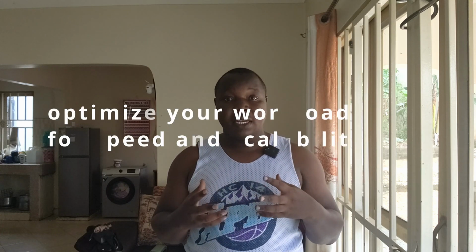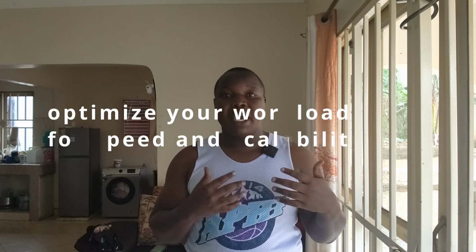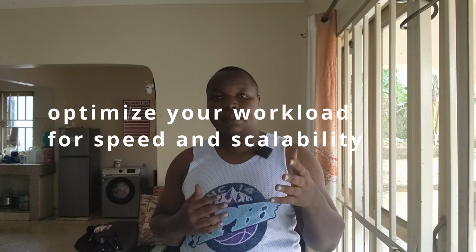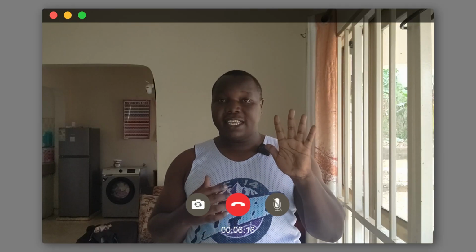And the key takeaway for this pillar is optimize your workloads for speed and scalability by using the right AWS services.